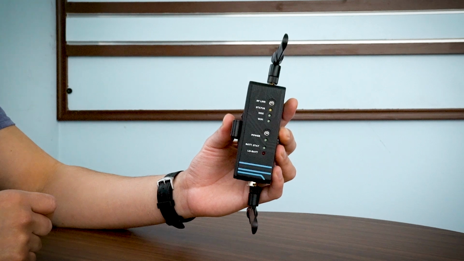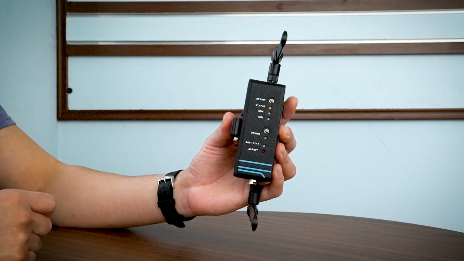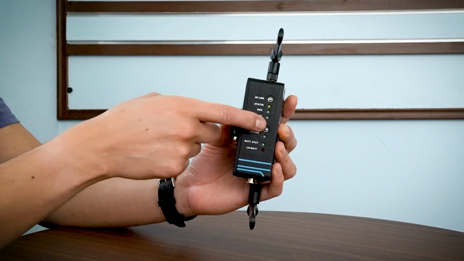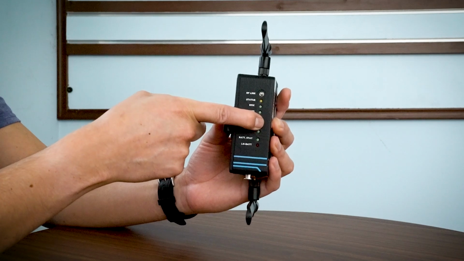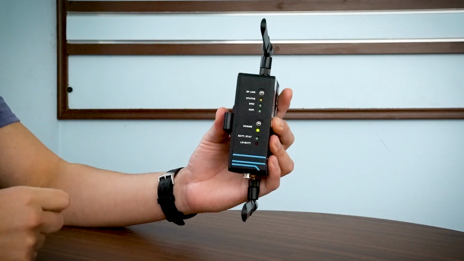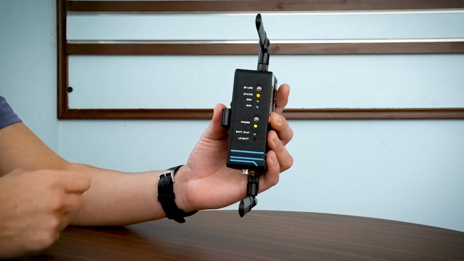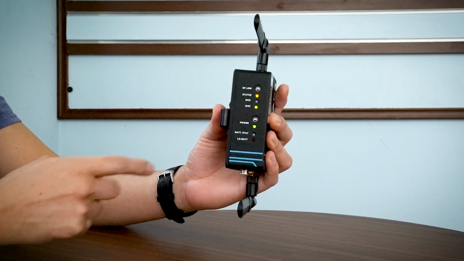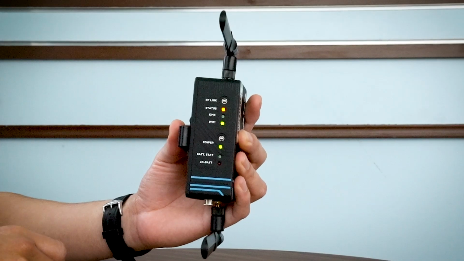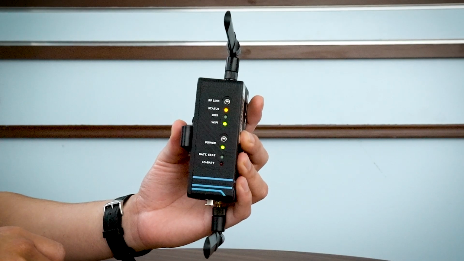Begin by turning your AKS Plus on by holding the power button down for 2 to 3 seconds. You'll notice the power LED as well as the low battery LED will flash. You can release, followed by an amber status light and then a Wi-Fi LED. This solid Wi-Fi LED indicates that I am in host mode.